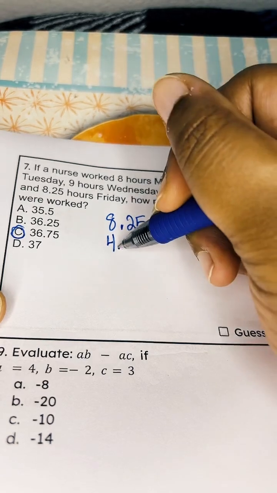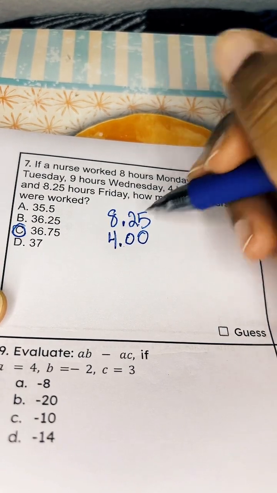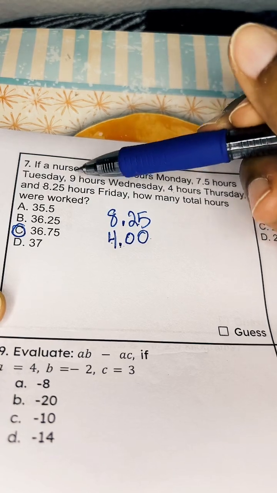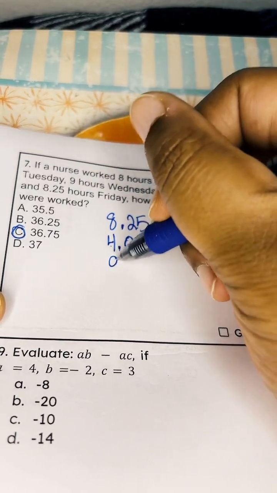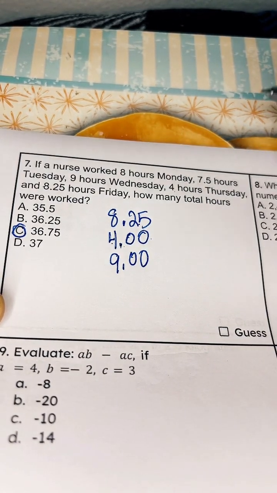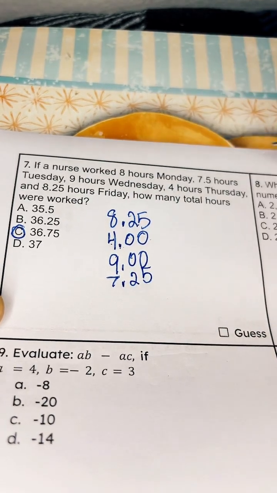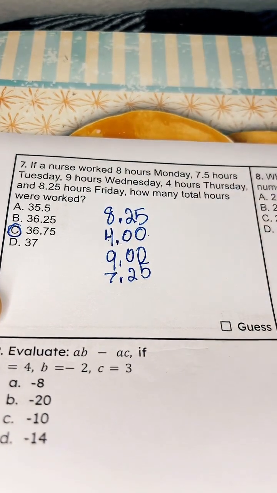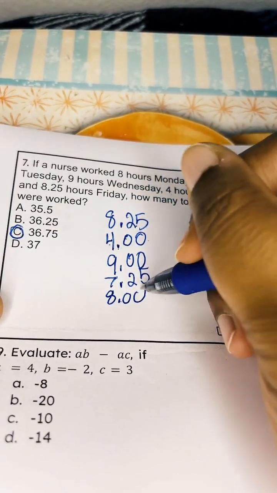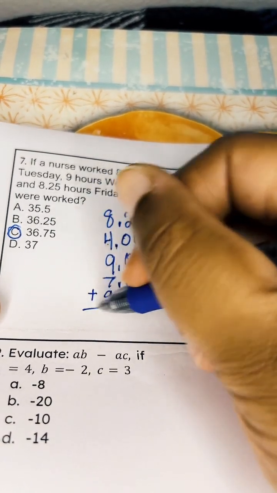Because this is a 4 and it will be like 4.00. That's how you have to write that. 4 hours will be 4.00. It didn't have any change. Same thing with the 9 hours: 9.00. And then we can do 7.25. And the 8 hours, don't fall for that. Remember, again, it's got to go here. Good, I'm glad. I love when those light bulbs go off.